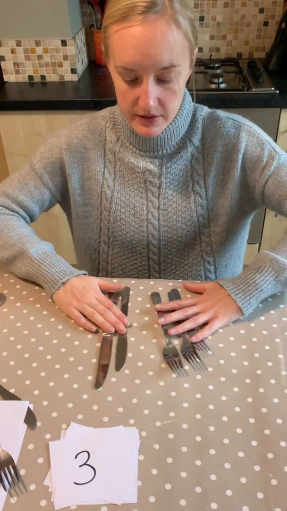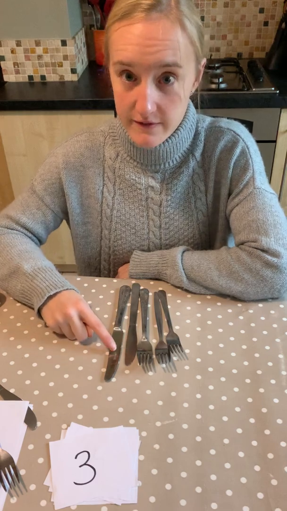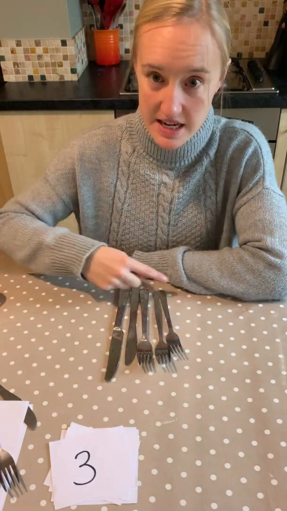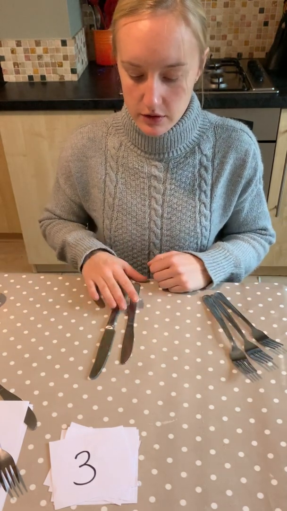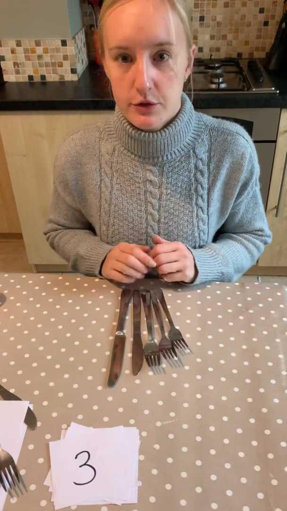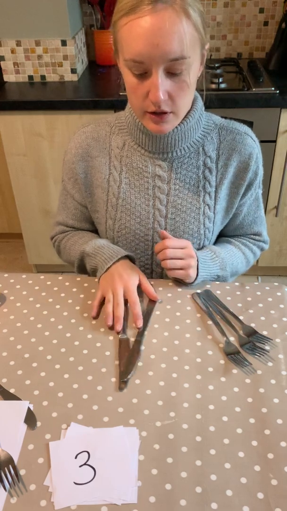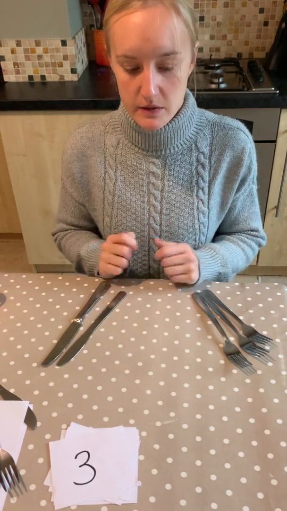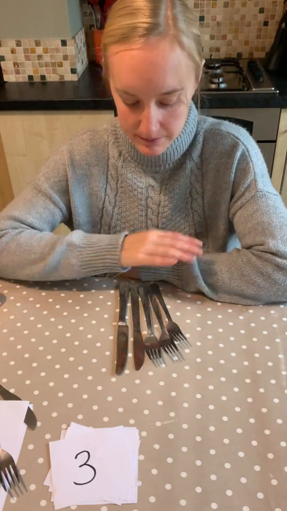If I put them together, I've got 3, 4, 5 objects. So it's equal to 5. So my number sentence would be 3 forks plus 2 knives is equal to 5. Can you say that with me? 3 forks plus 2 knives is equal to 5. Well done if you did that.